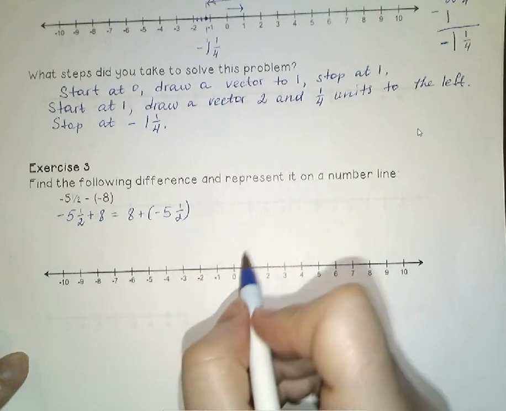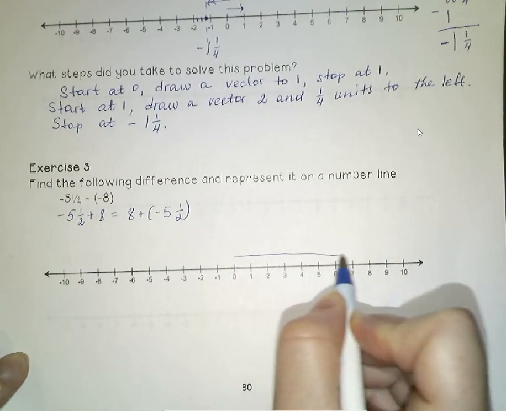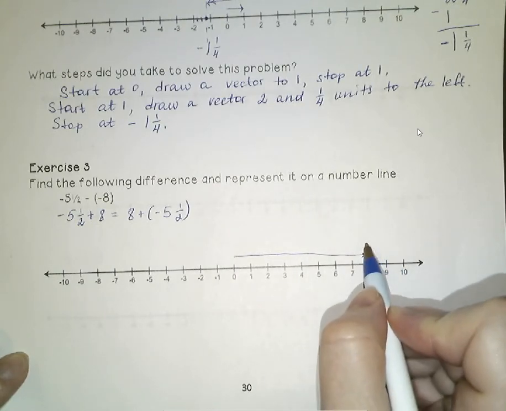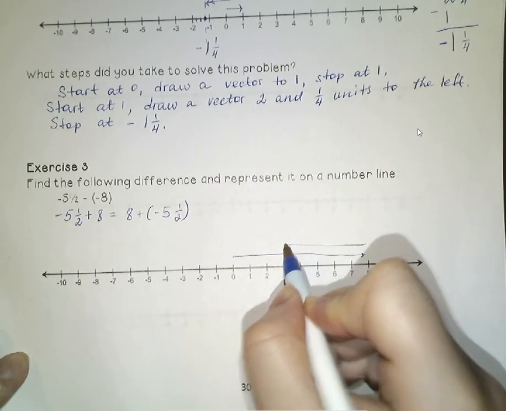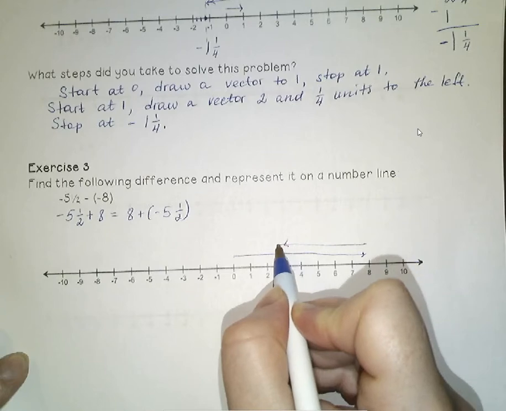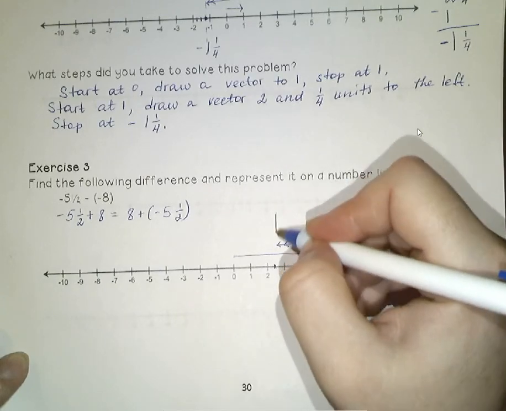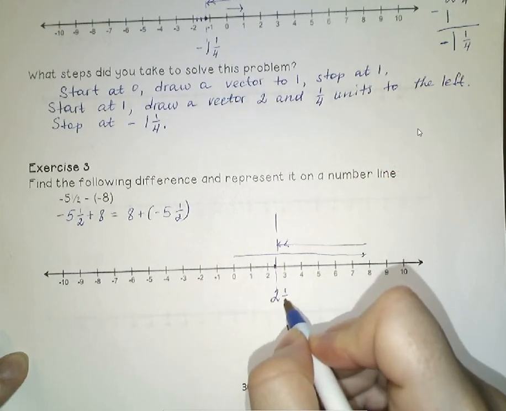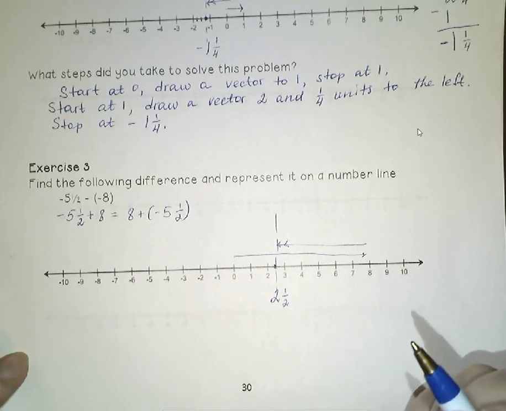Okay, so I'm going to draw a vector from 0 to 8, and now I'm adding a negative number, so I'm going to go to the left 5 units and 1/2 more. I will have to split my whole into half, and 1/2 more will be right here, which is 2 and 1/2. How would it look if I were subtracting it?